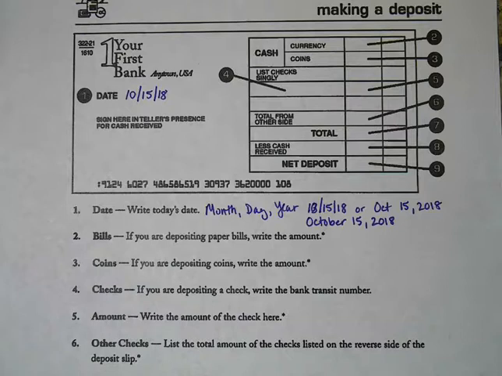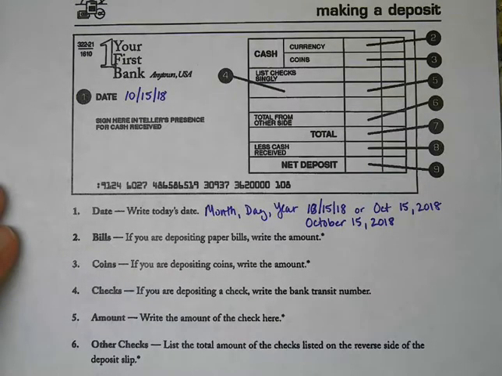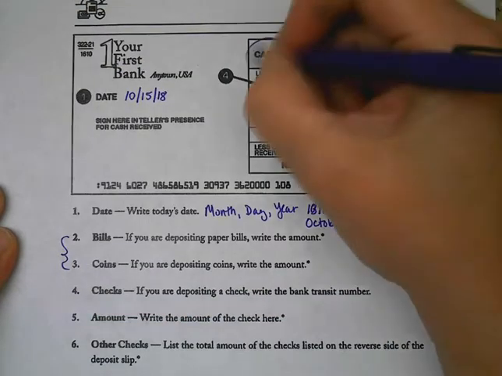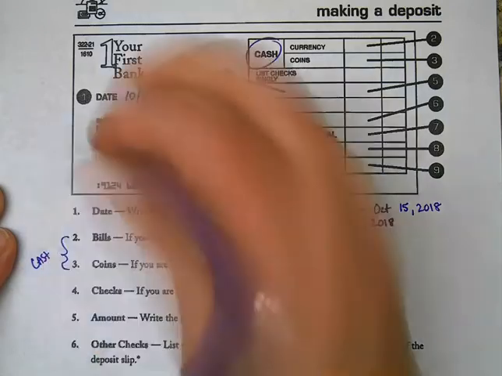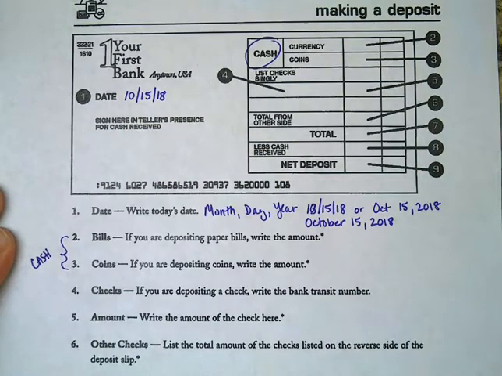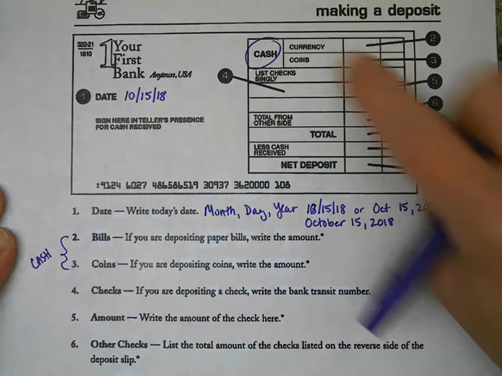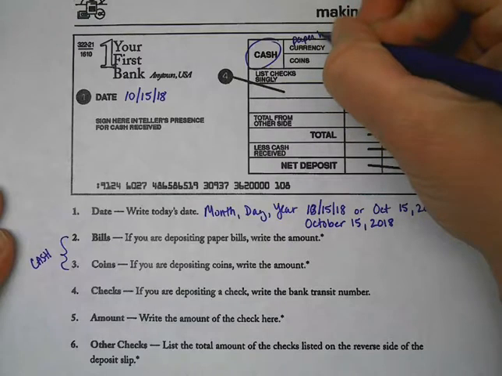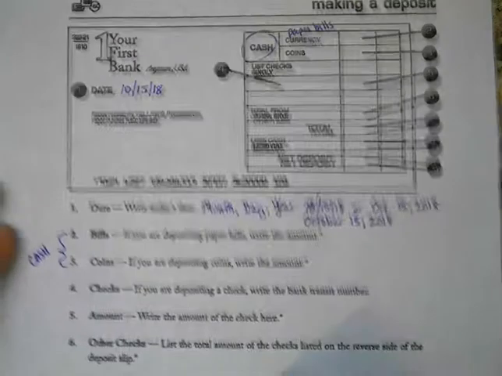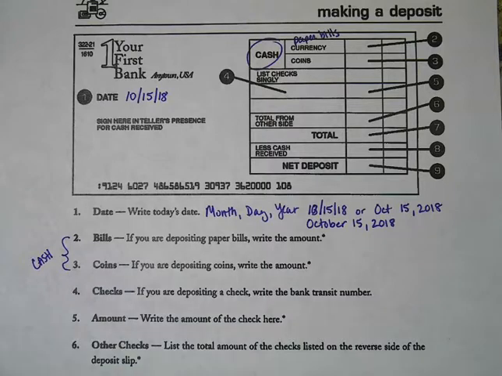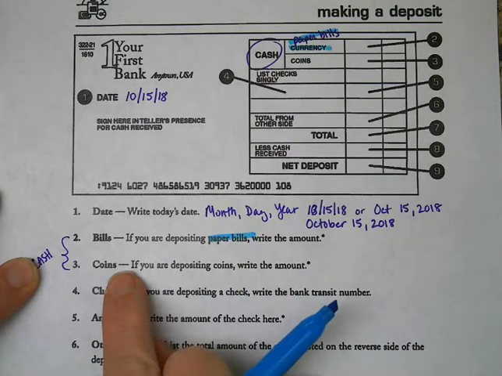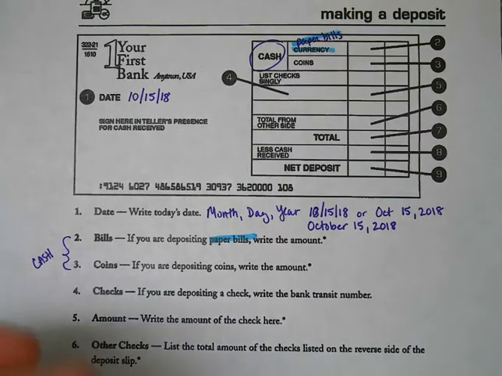The next section is going to be about bills and coins. So I'm going to lump these two together because this is our cash. And we will record our cash up here at the top. Currency is another word for paper bills or paper money. So bills is when we're depositing the paper money. And coin is if we're depositing like pennies, nickels, dimes, quarters, and so forth.